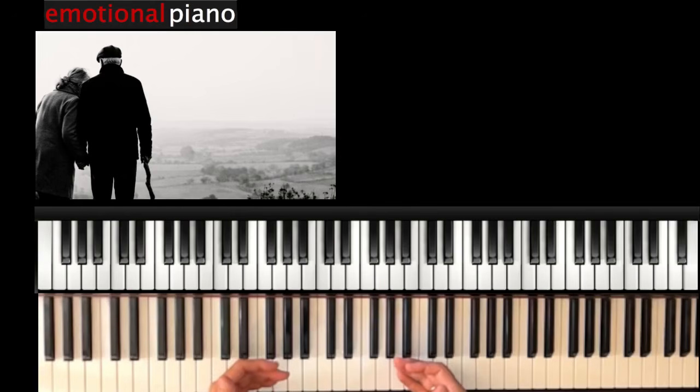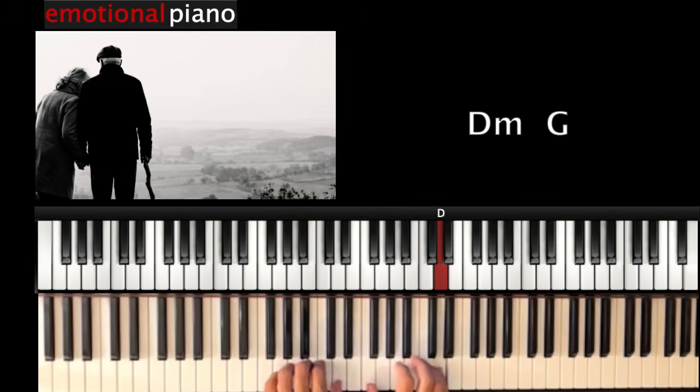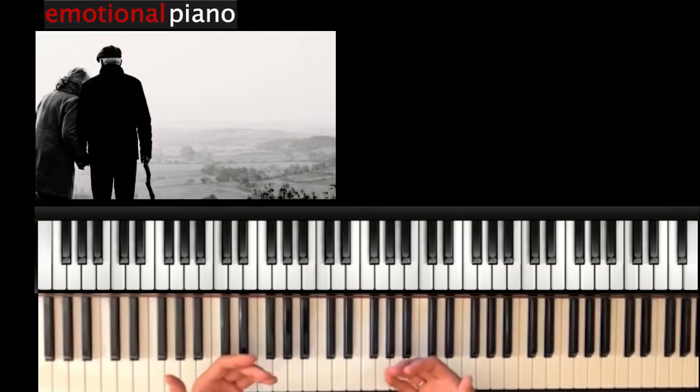Now, where do we go next? Let's take the right hand idea and move it one step higher. And let's play the D minor and G major in our right hand. And let's use some arpeggios. Notice that the music now feels like it's going somewhere. We have a simple melodic figure, but the chords underneath give it a direction.